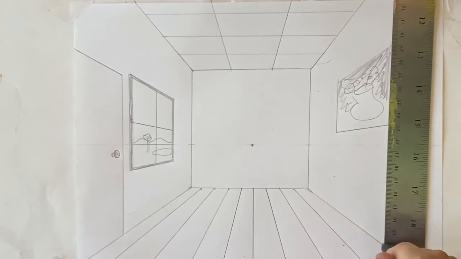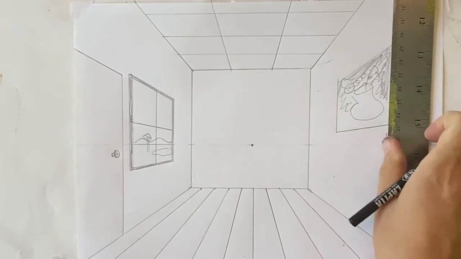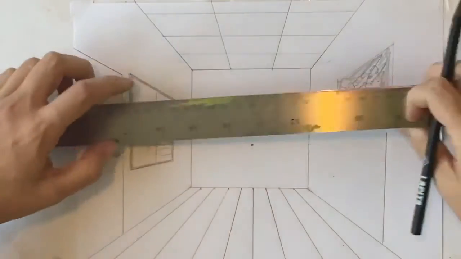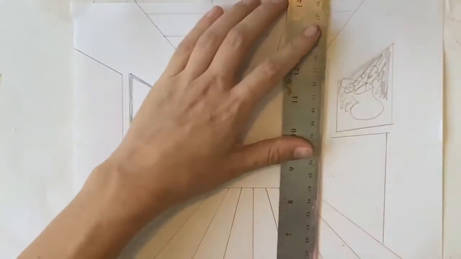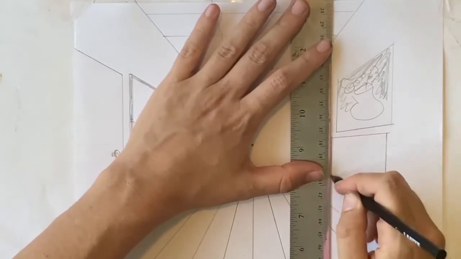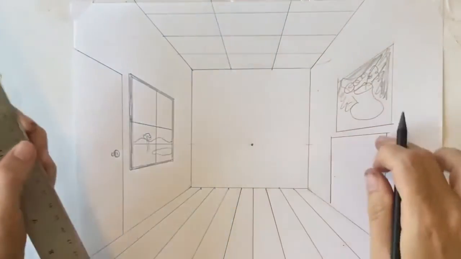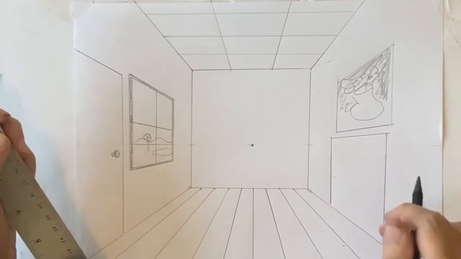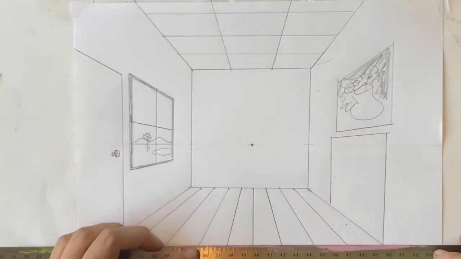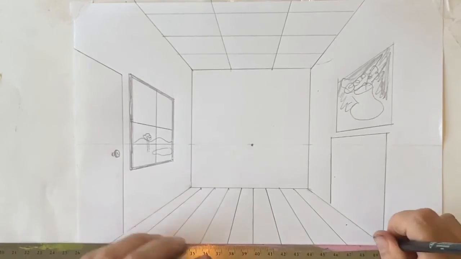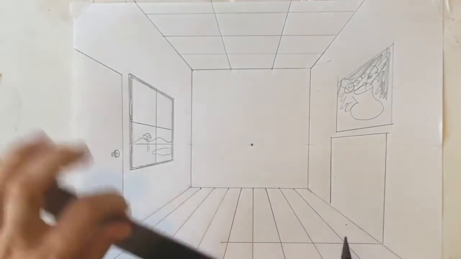Say it's about this tall. Okay, so there's the headboard. This is like the headboard of the bed, and then it's gonna go around this far. Oh, it goes to there.